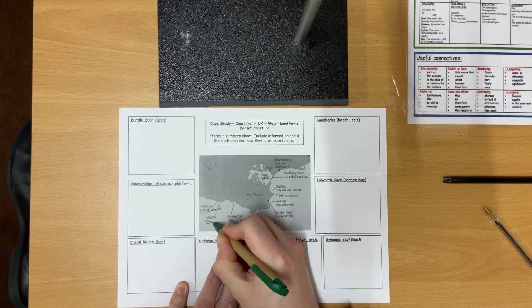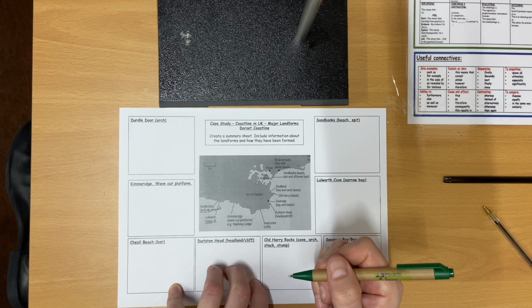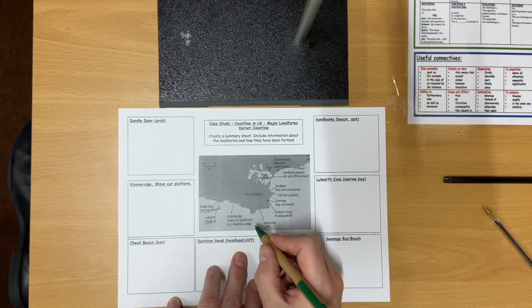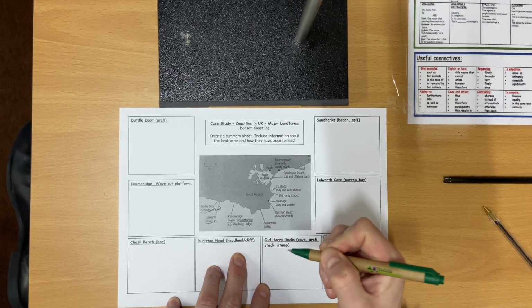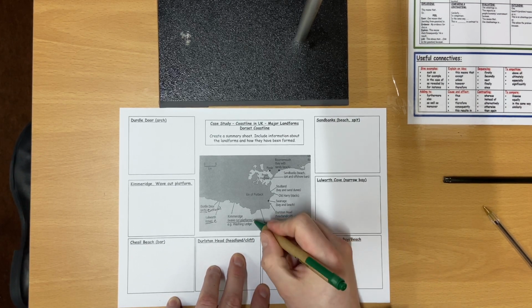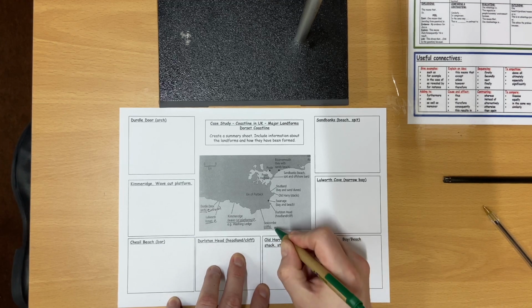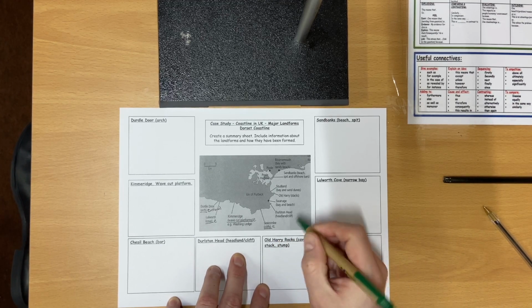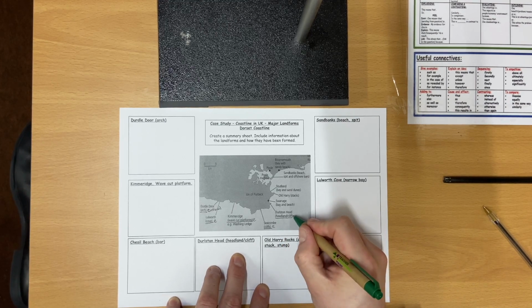We have a cove, which is also erosional. However, the bay would be depositional. We've got Kimmeridge Ledge, which is a wave cut platform, which forms at the bottom of cliffs when cliffs retreat. That's erosional. Cliffs, steep vertical ends of the land, basically, erosional. Durlston Head cliffs are erosional.